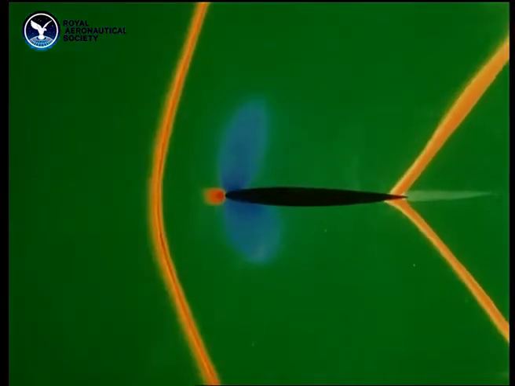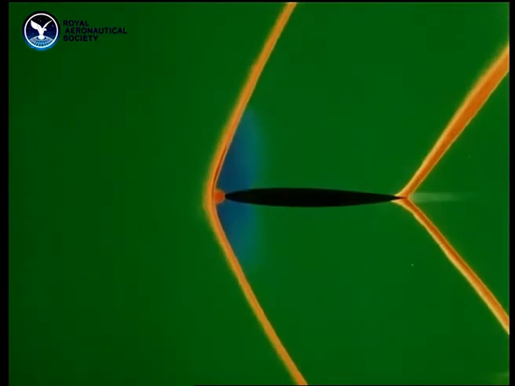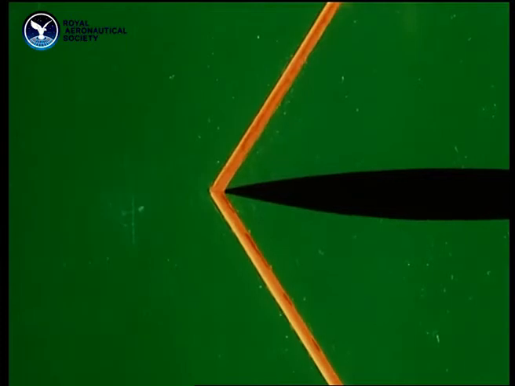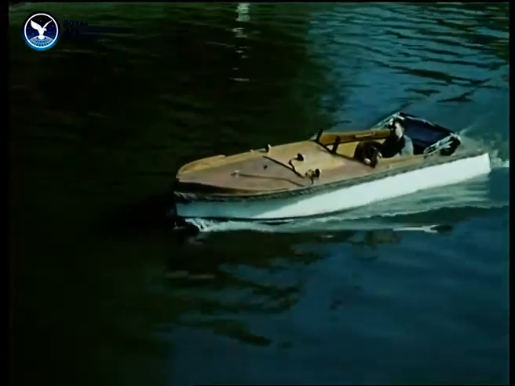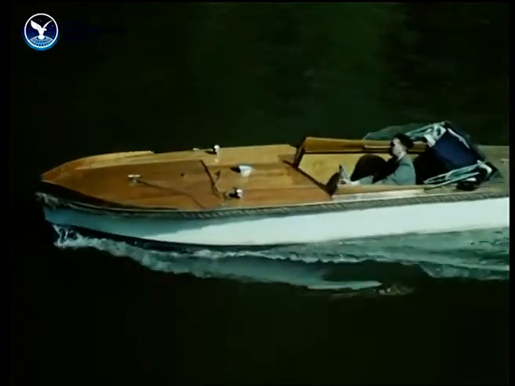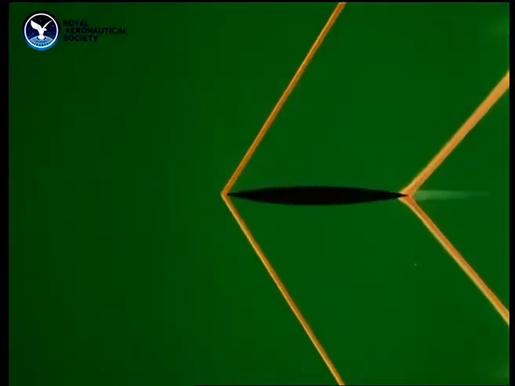As the speed continues to increase, the shocks bend back still further. At a high enough Mach number, provided the leading edge is sharp, the bow wave attaches to it. Again, here's an attached bow wave on water. The flow everywhere is now supersonic.